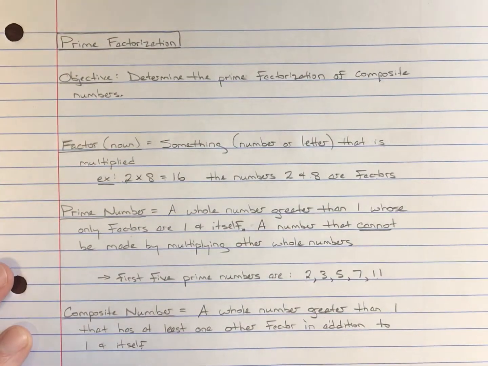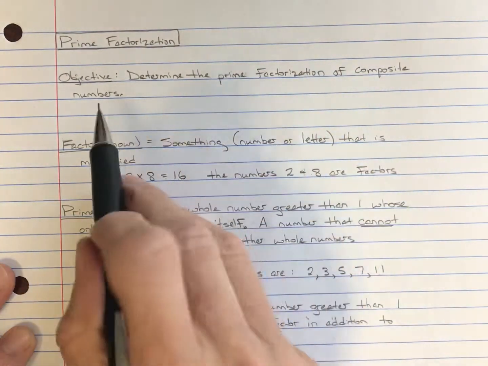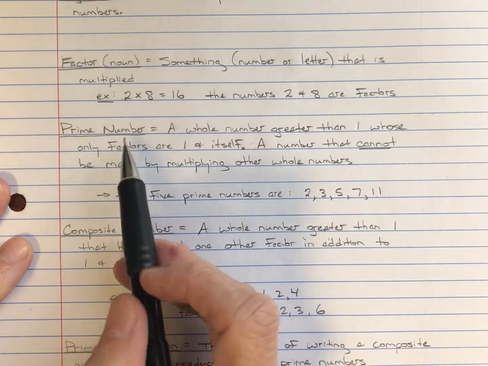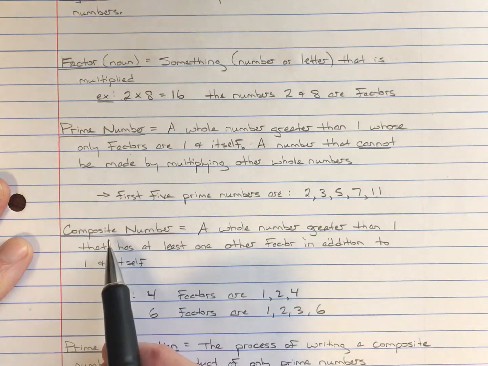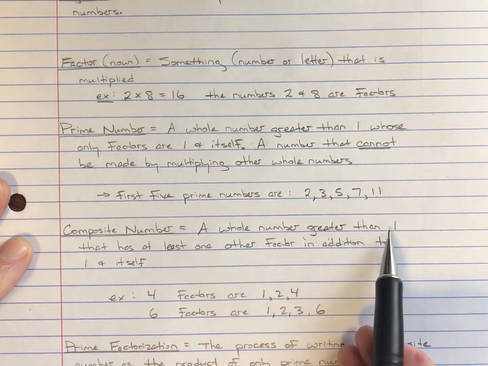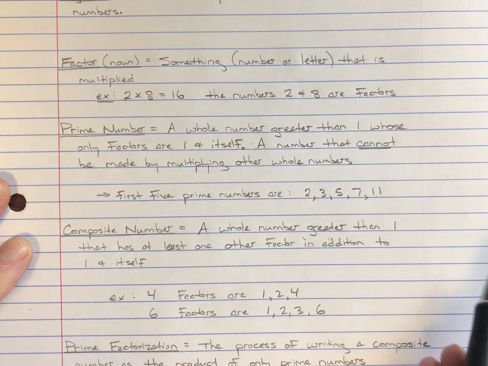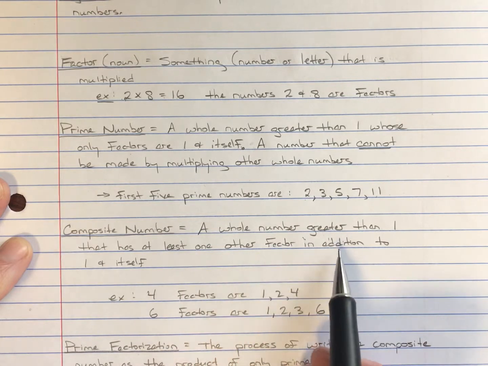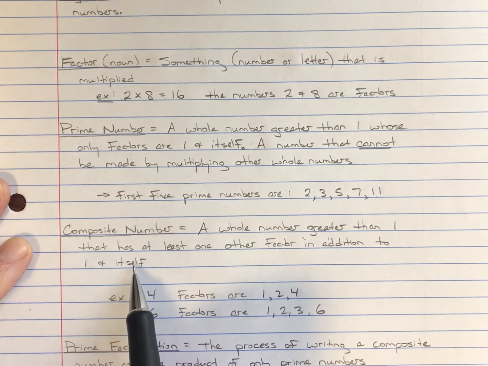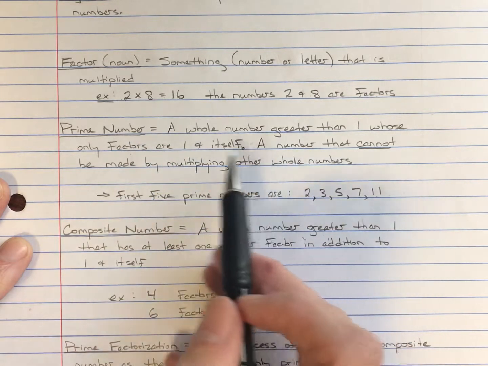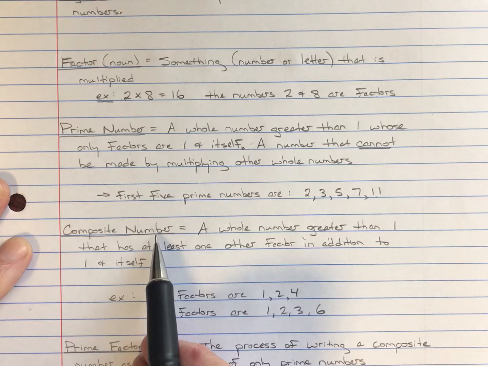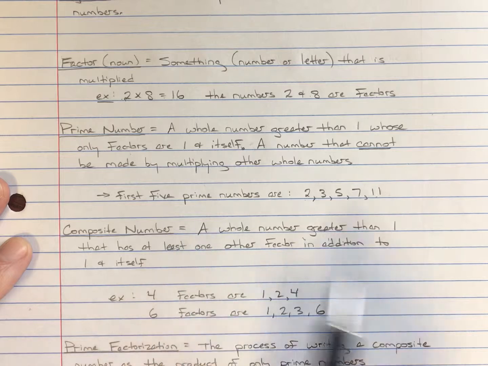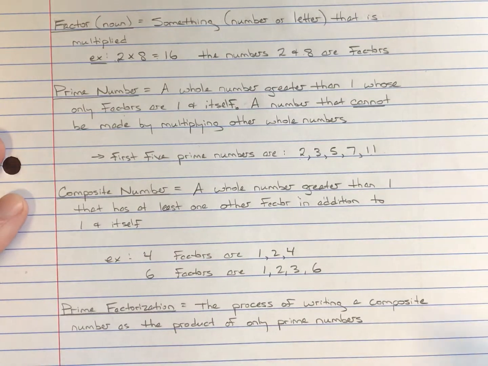Okay, back to our objective. Our objective also mentions composite numbers. What's a composite number? Well, basically, if it's not prime, it's composite. A composite number is a whole number greater than 1, again, 2, 3, 4, 5, 6, etc., that has at least one other factor in addition to 1 and itself. Our prime number only had 2 factors, 1 and itself. A composite number will have more than 2 factors: 1 and itself, and then at least one other number.